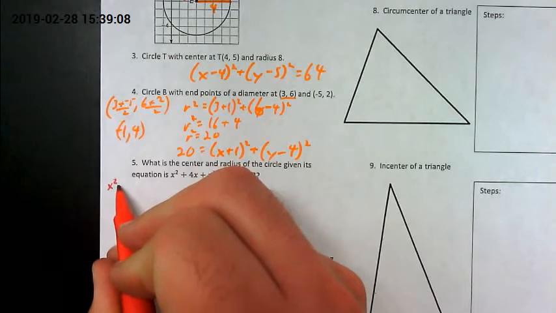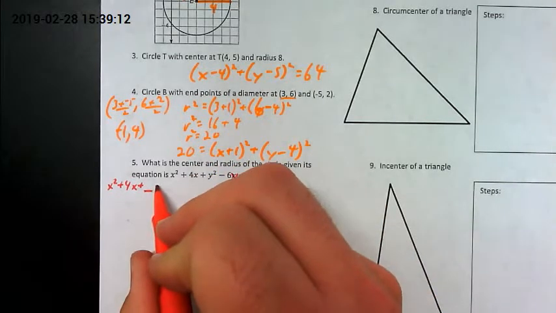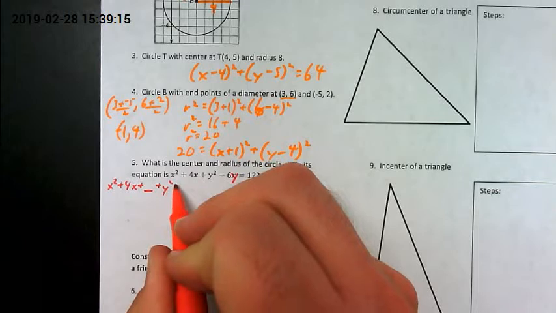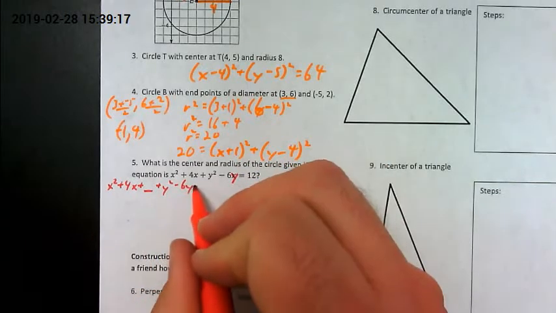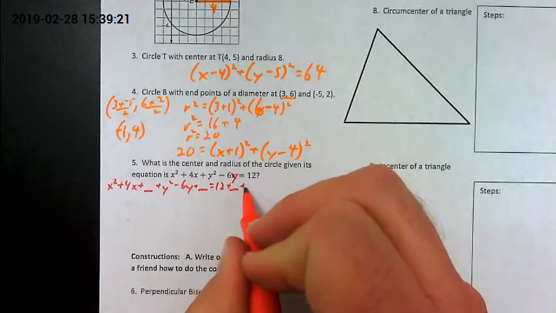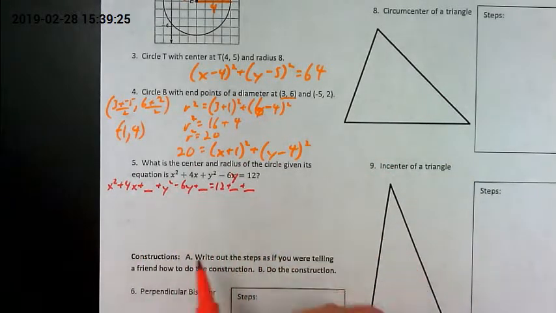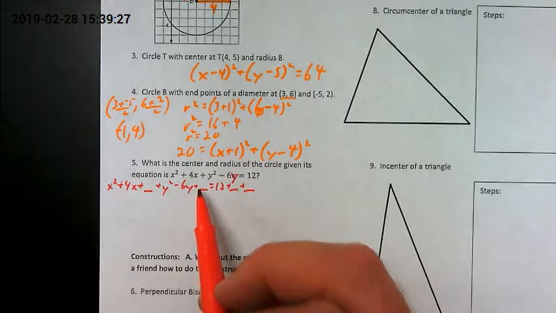So we have x squared plus 4x plus blank plus y squared minus 6y plus blank equals 12 plus blank plus blank. Again, we're completing the square. That's why we have these blanks here, because we need a constant for each part of this.